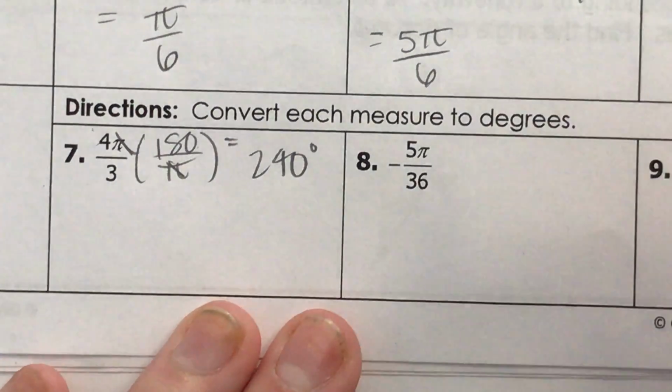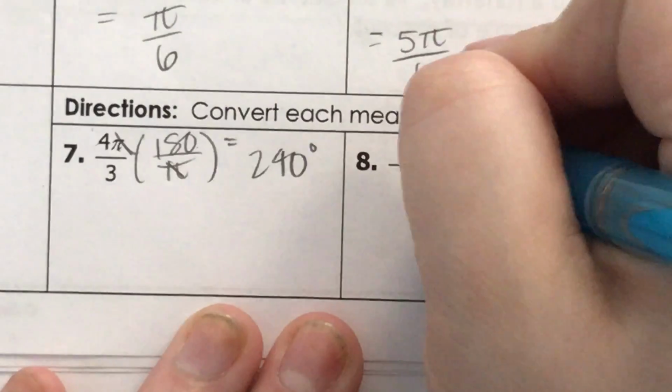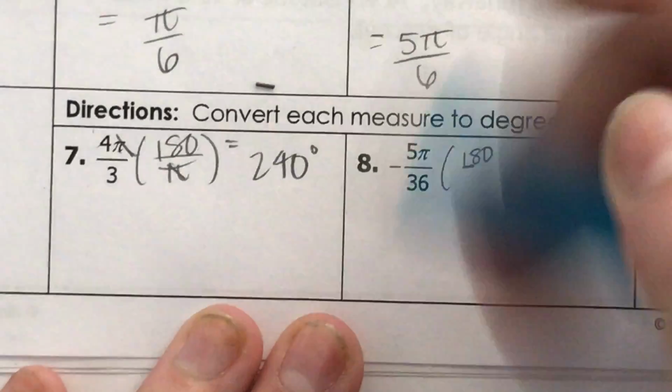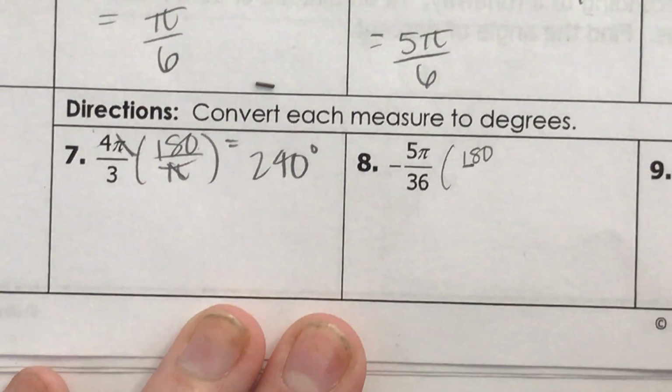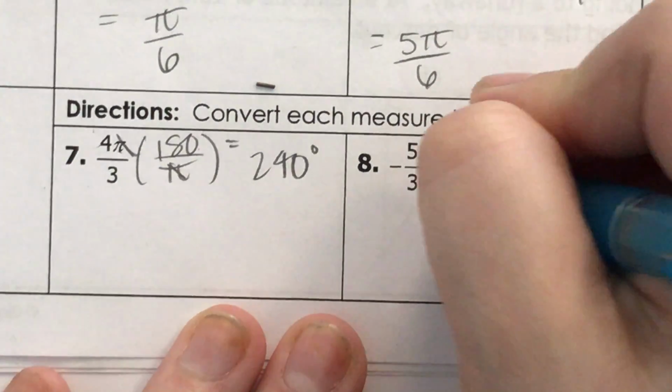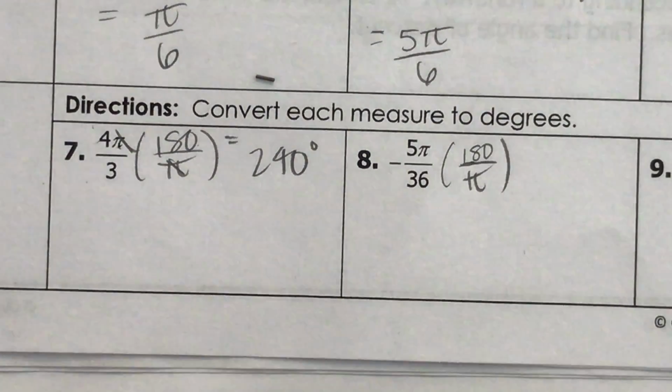Okay, so we're going to do it again in number 8. Want to get rid of the pi, so we're going to multiply by 180 over pi.